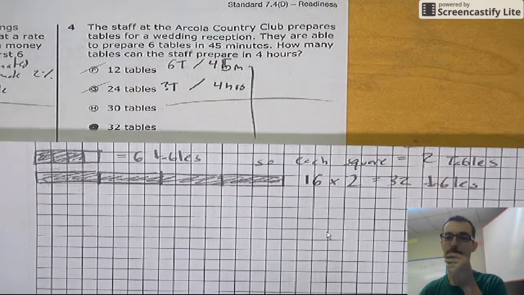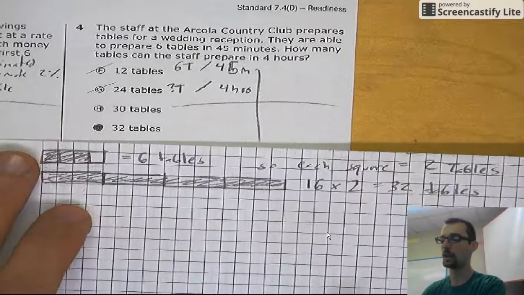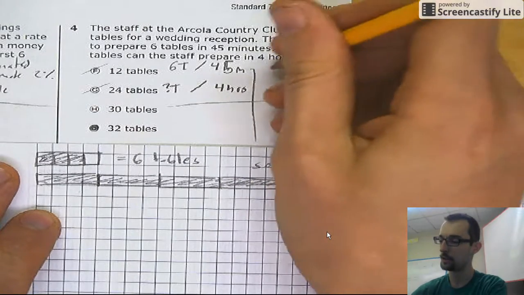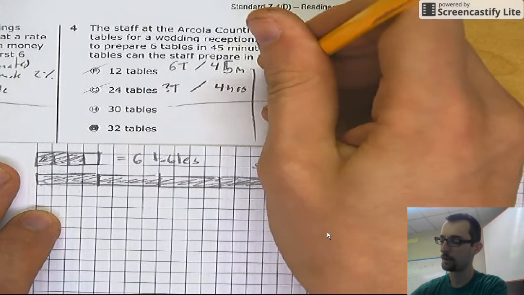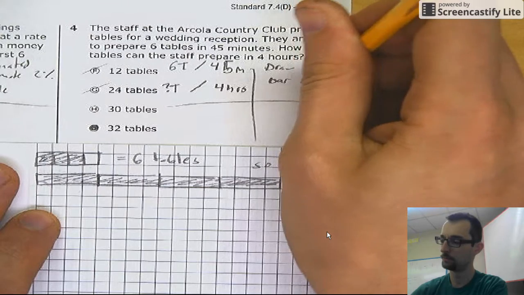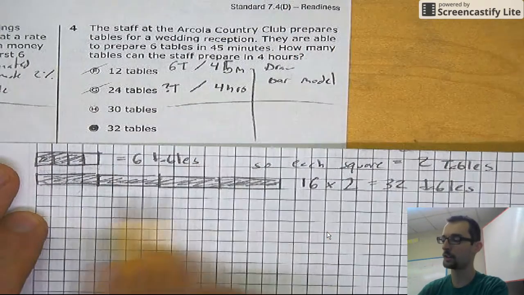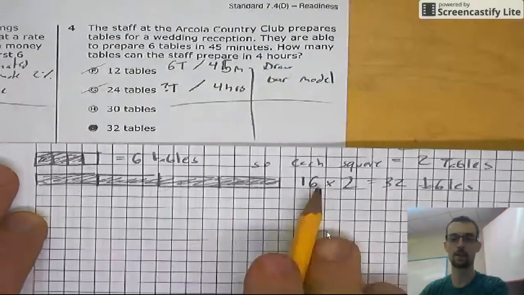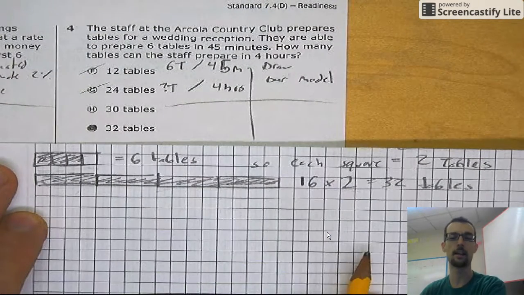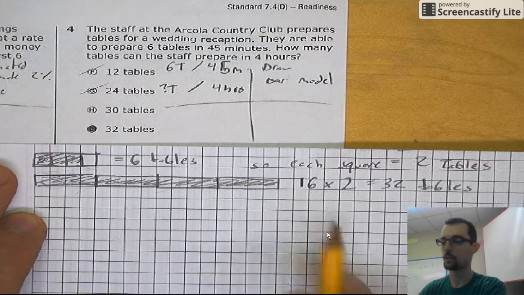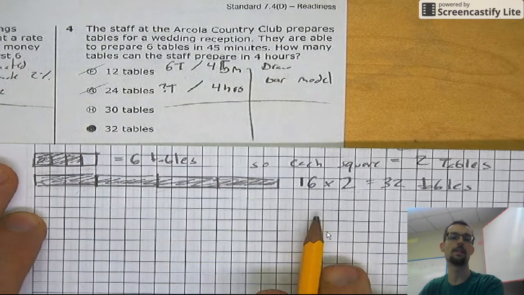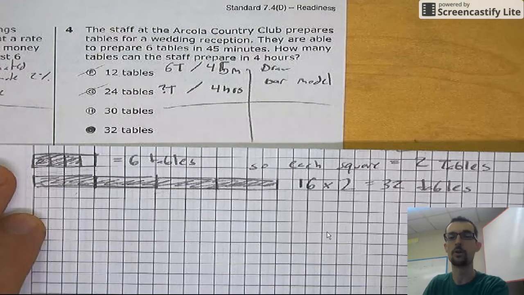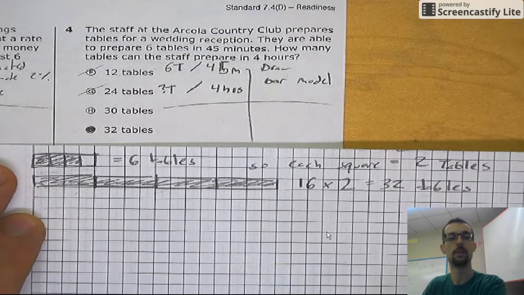All right. And I am still doing my UPSI. It's just that my plan was to draw a bar model. And my work I actually did on here, right? So it's still there. I'm still doing it. It's just on here. Now my understanding, I kind of did that before. My strategy is not knocking out these first two, but yes, it does make sense. 6 tables, 45 minutes. Yeah, you'd expect to do about 32 tables in 4 hours. It's a reasonable answer.